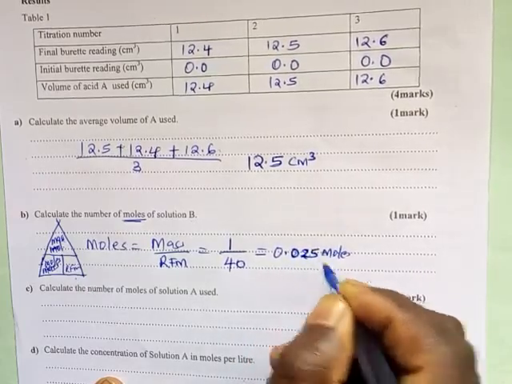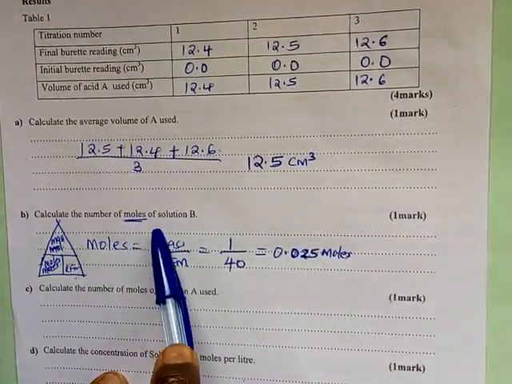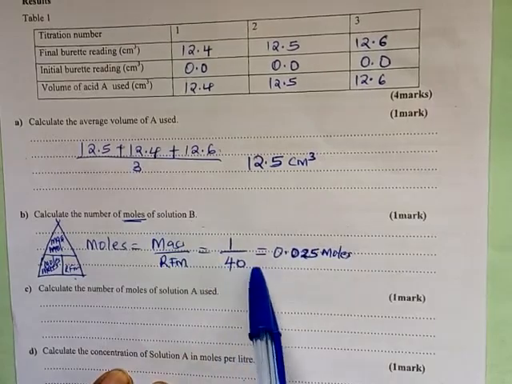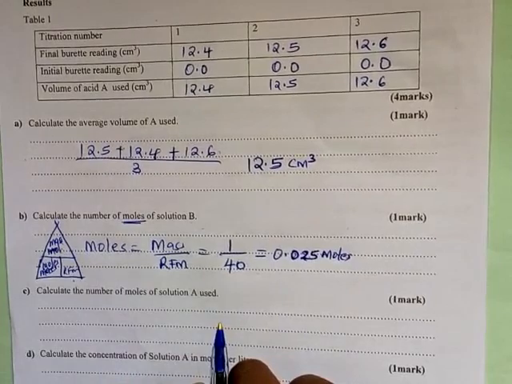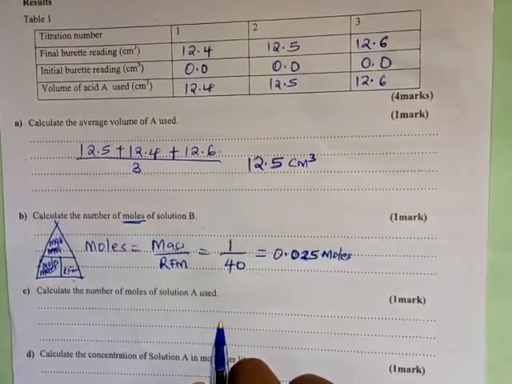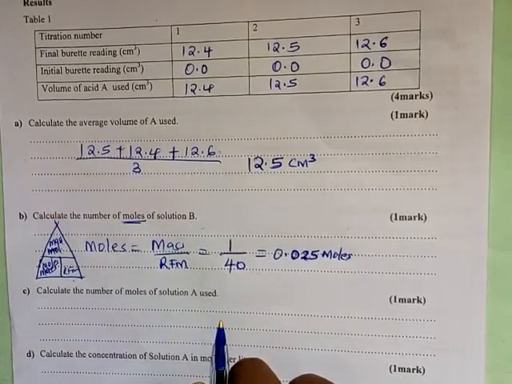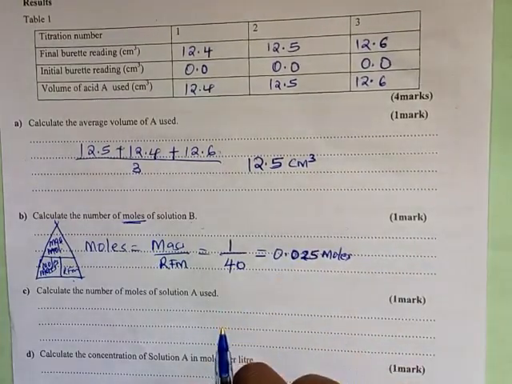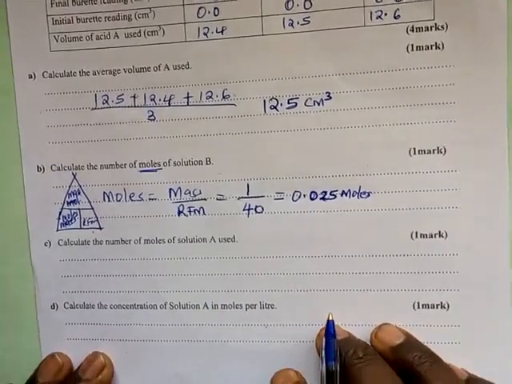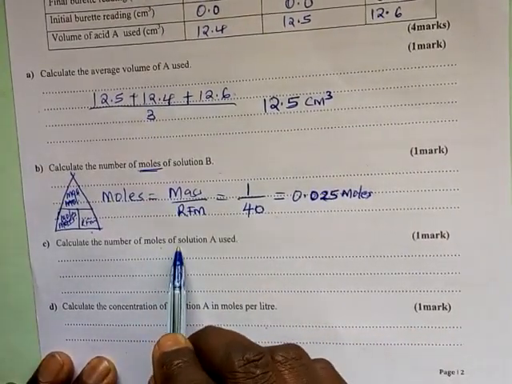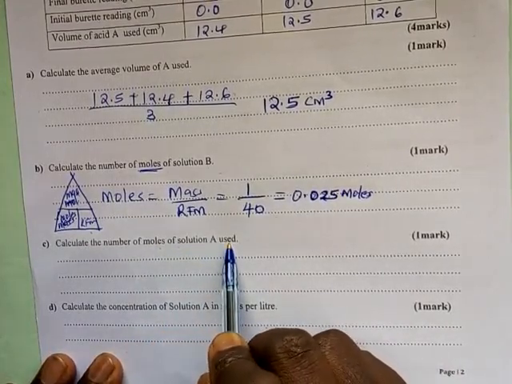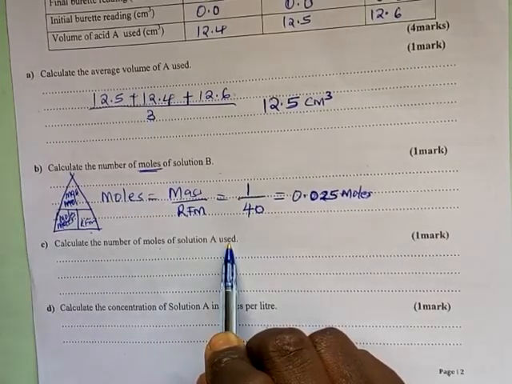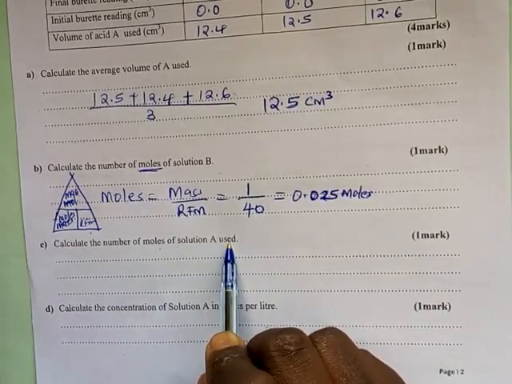0.025 moles. That is the moles of solution B in 250. Very good. That's one way you can do it. There is another way you can do it, but I don't want to go for that long way. That is the simple way and the easier one. So calculate the number of moles of solution A used.